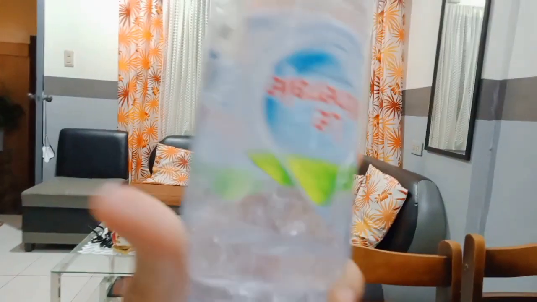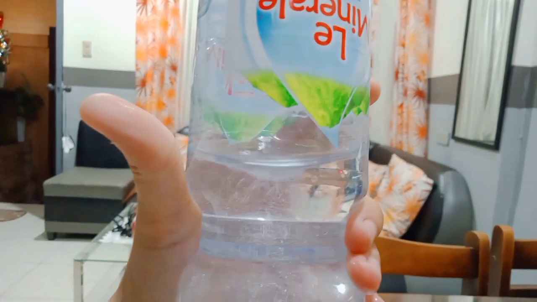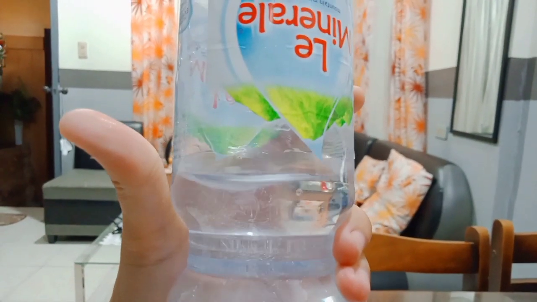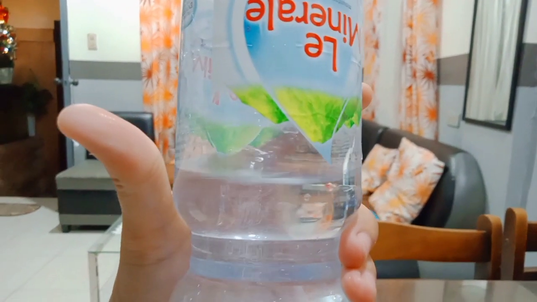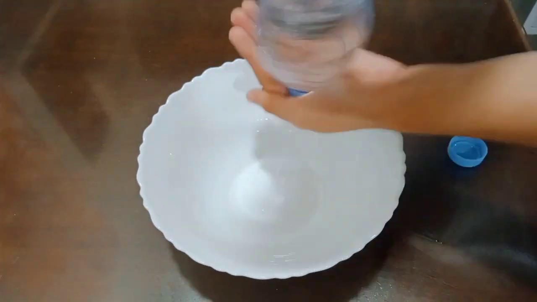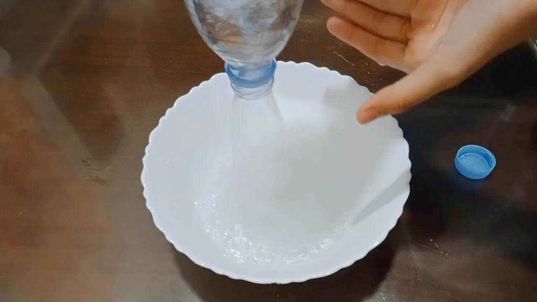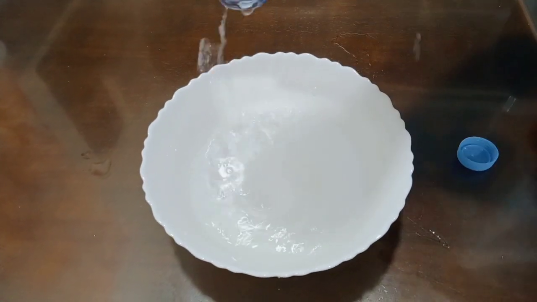Shake the filled bottle with circular motion or counterclockwise until a whirlpool is formed in the water. Then remove your palm on the opening of the bottle. Make sure that there's a basin beneath your palm to catch the water coming out from the bottle.